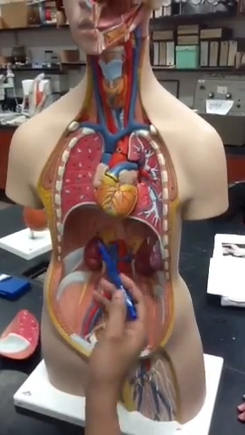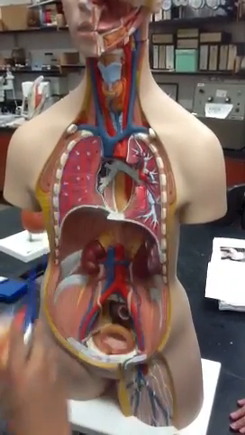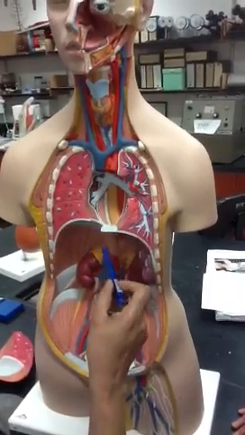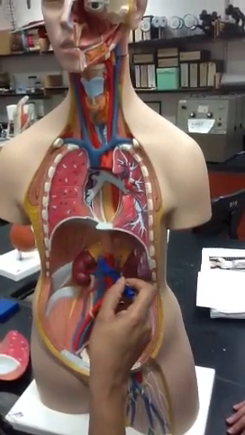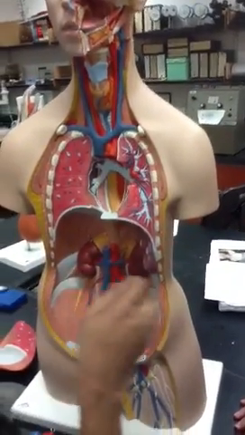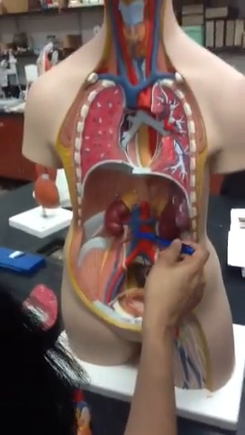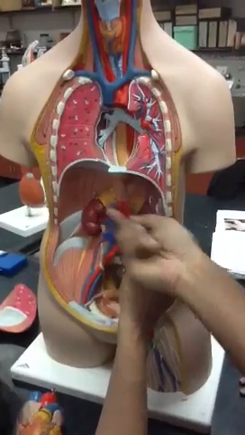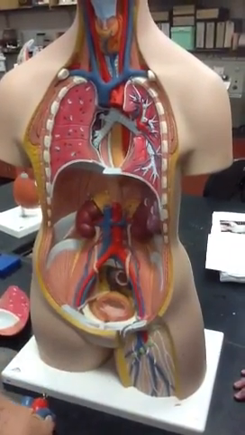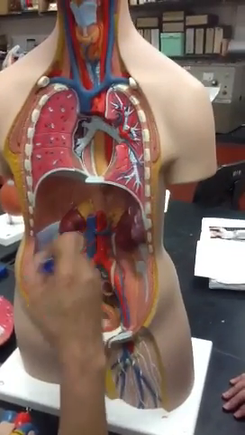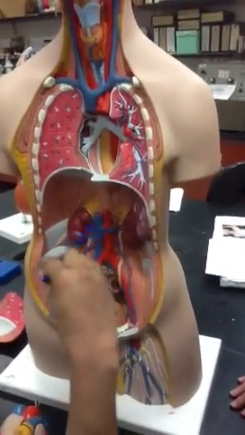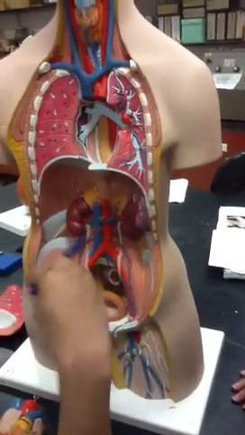Now if we take the heart out and move down, we'll find that the vena cava penetrates through the liver, which is not here. If the liver was here, you'd have the hepatic portal vein. The hepatic artery is a different vessel; it is part of the celiac trunk, yes.